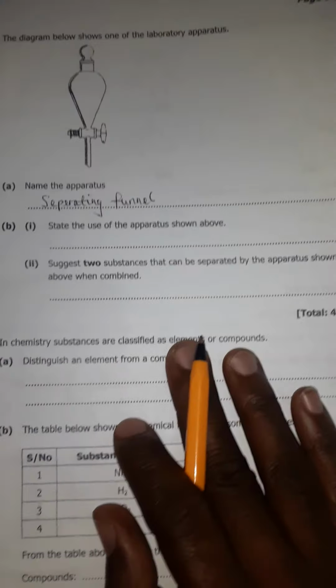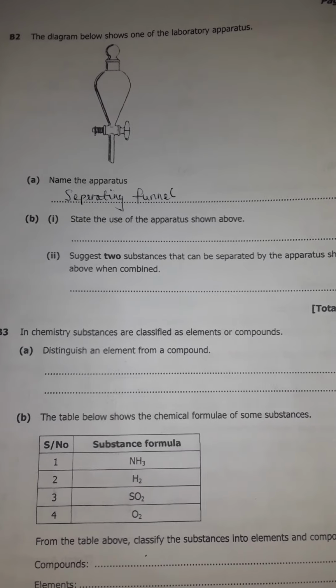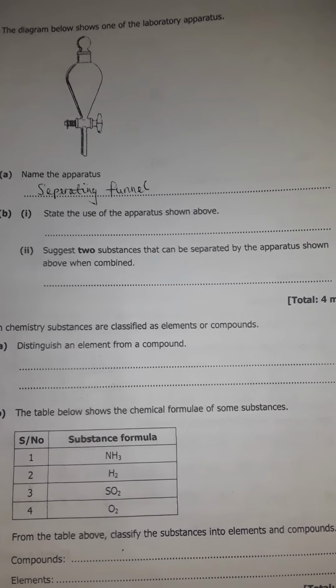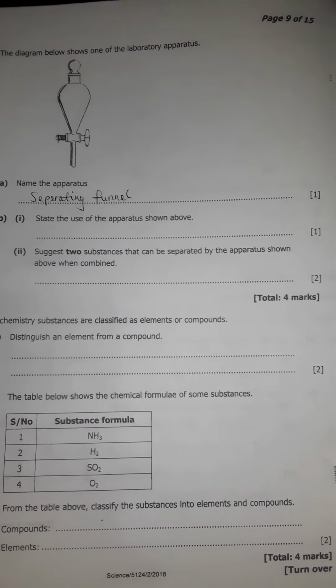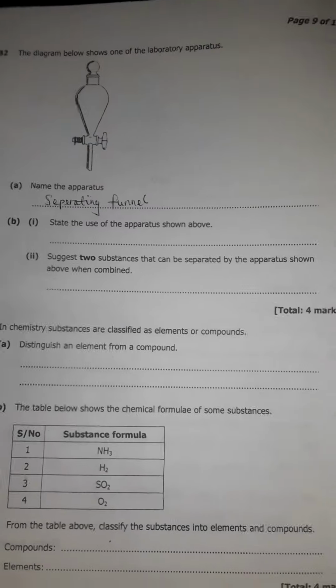Okay, and we can go to the next question, which is B1, and it says, state the use of the apparatus shown above. That is 1 mark. State the use of the apparatus shown above.